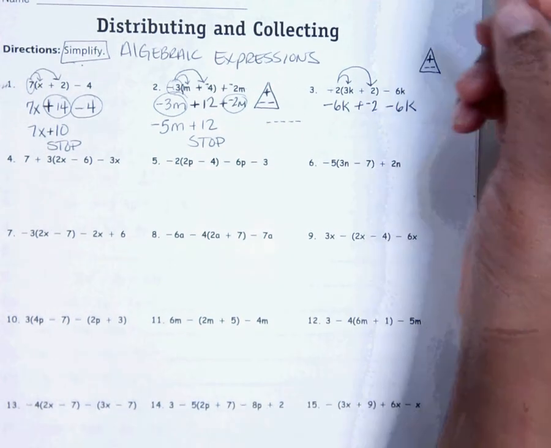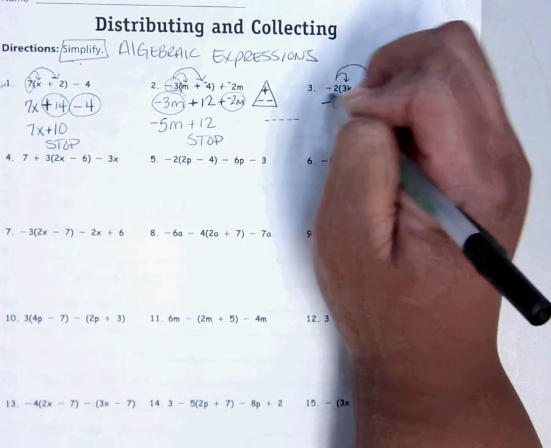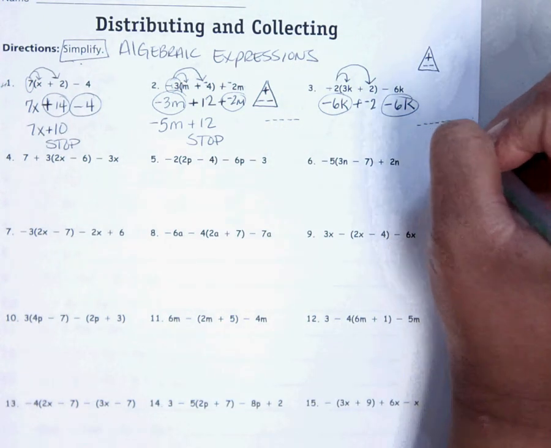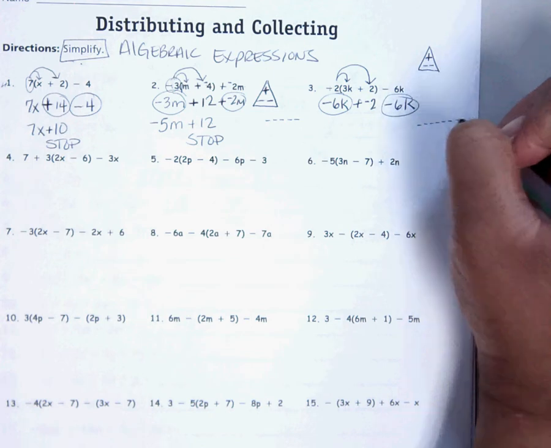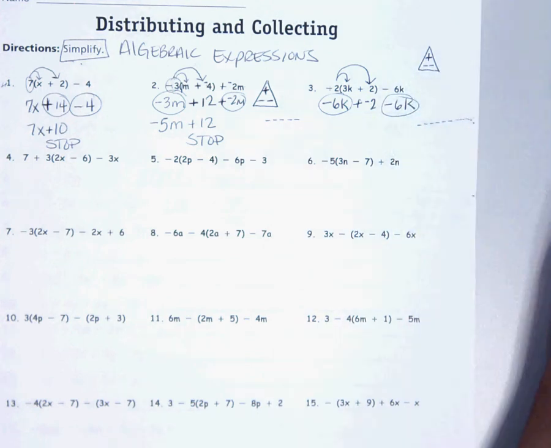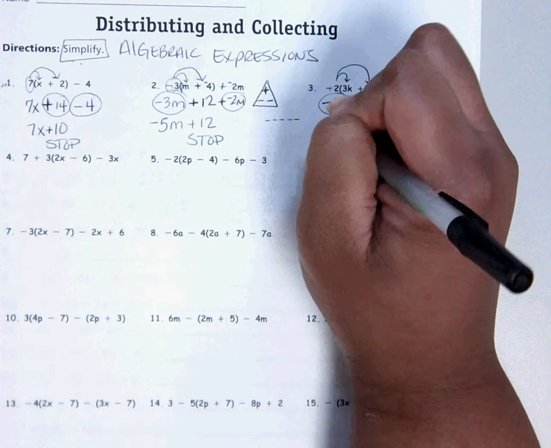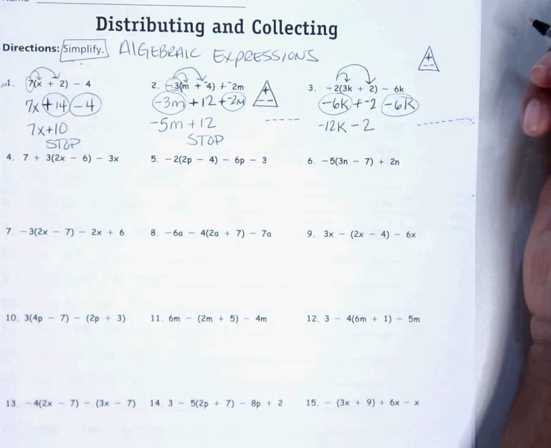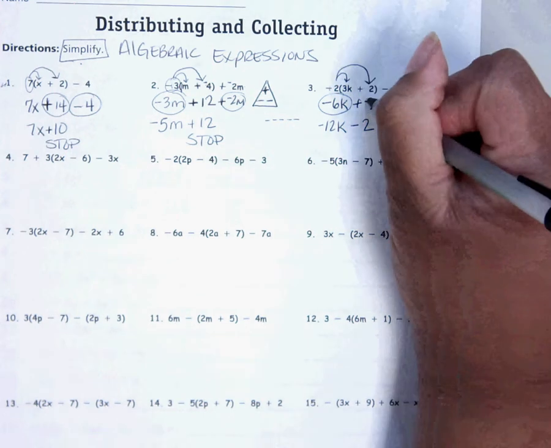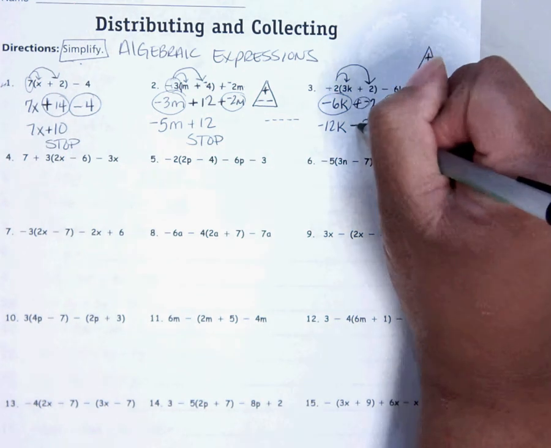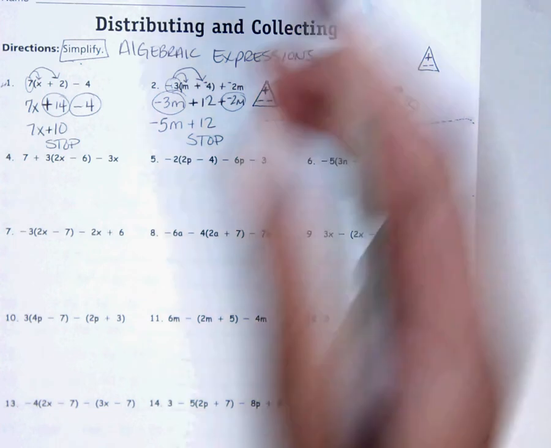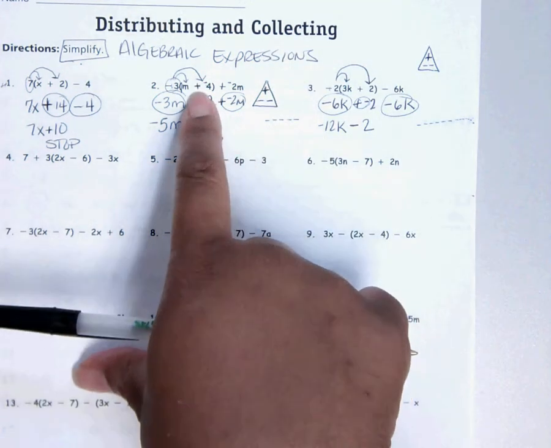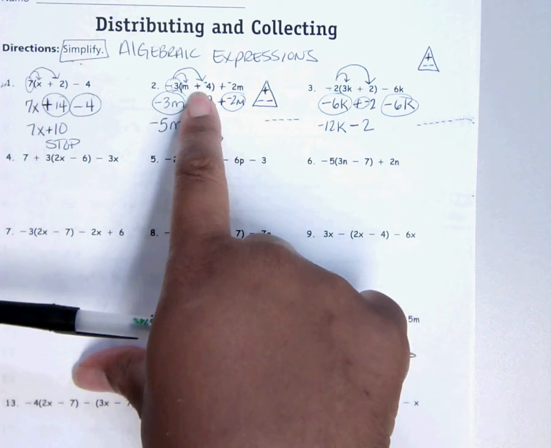Now, this matches, they're in the same family, so 6 negatives, 1, 2, 3, 4, 5, 6. Another 6 negatives, 1, 2, 3, 4, 5, 6. And how many negatives do I have in all? 12 negatives. And bring down my minus 2. What do you mean minus 2? Well, remember, plus and negative came from being minus first. Yes, it did. And how do I know? Because this was minus 4 at first, and then what did we change it to? Plus a negative.